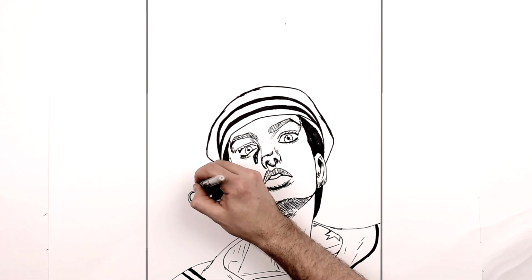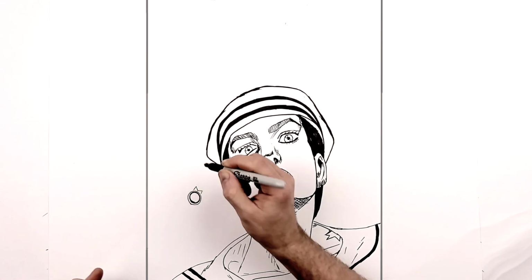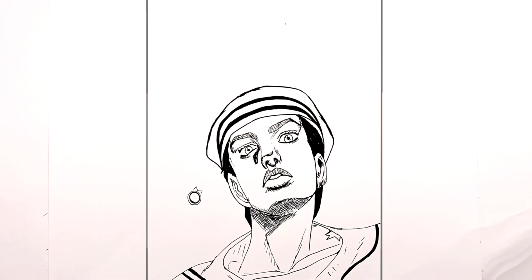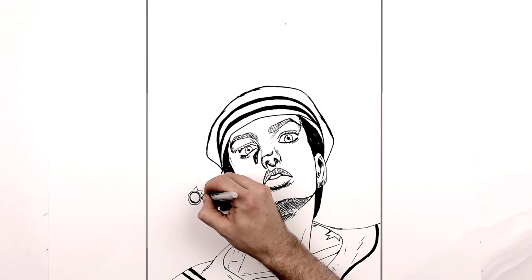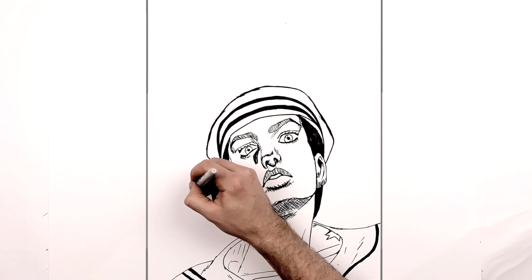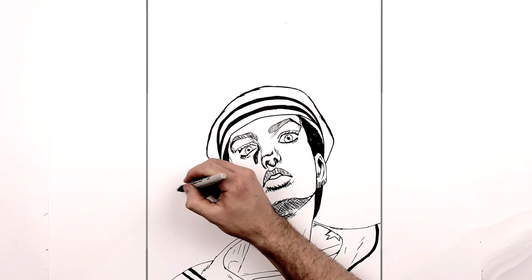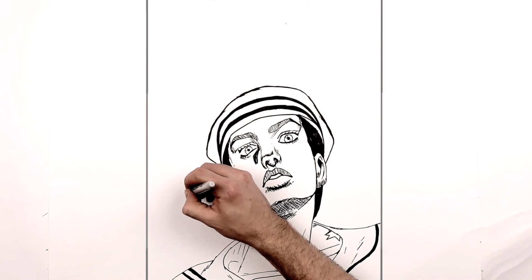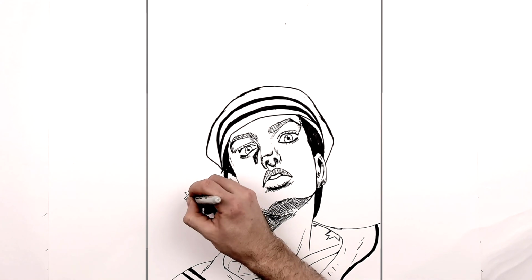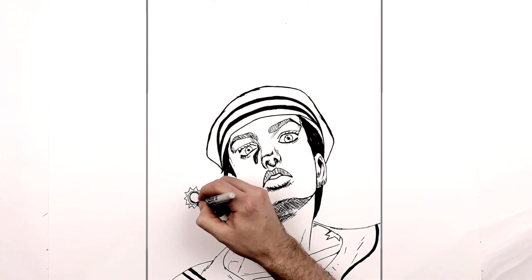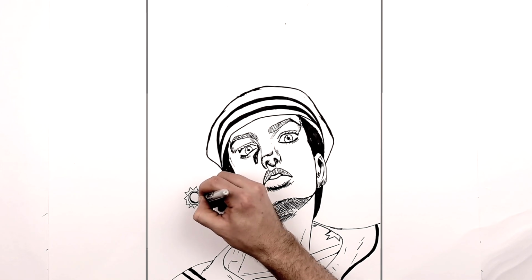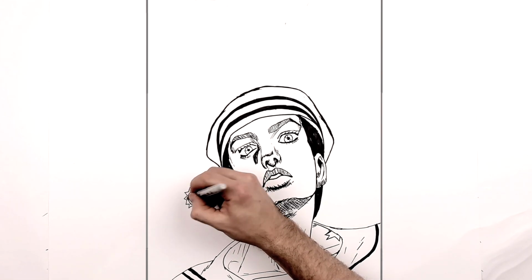And then this has spikes coming around as well. Just these kind of sun spikes, like when you would draw a sun as a child, you do these exaggerated sort of spikes around.